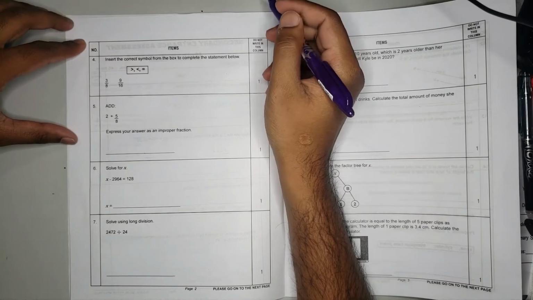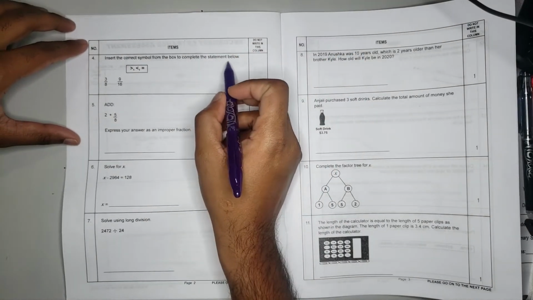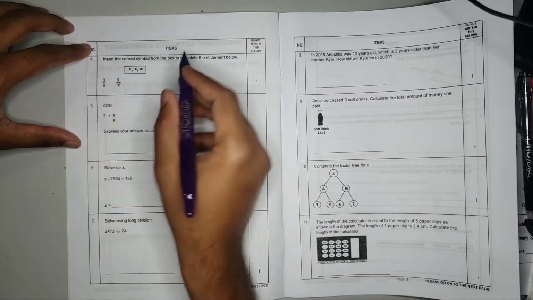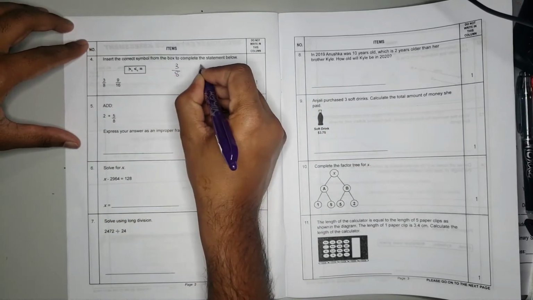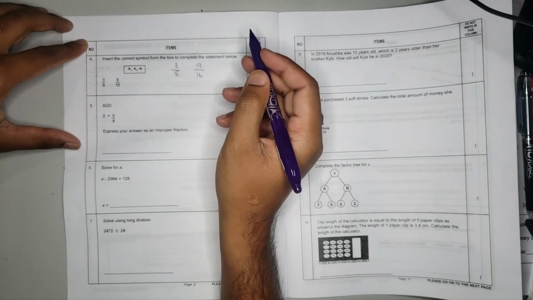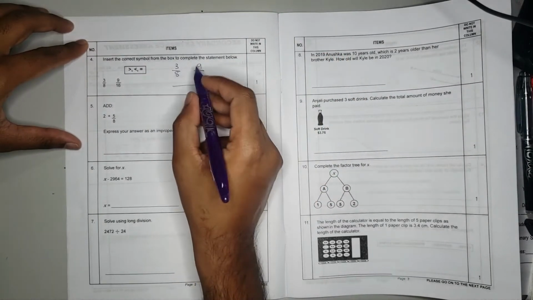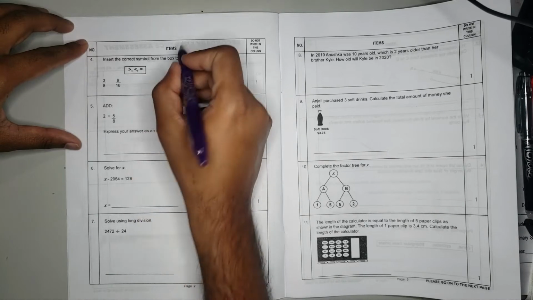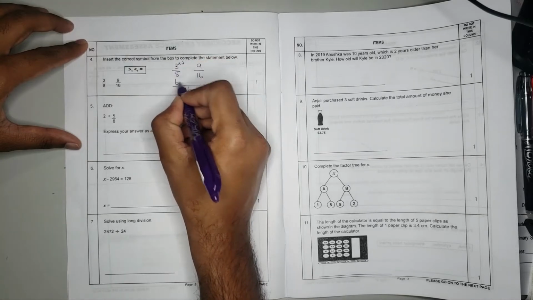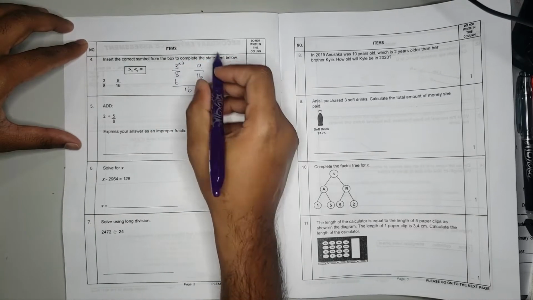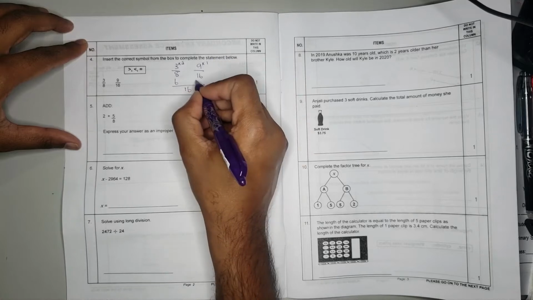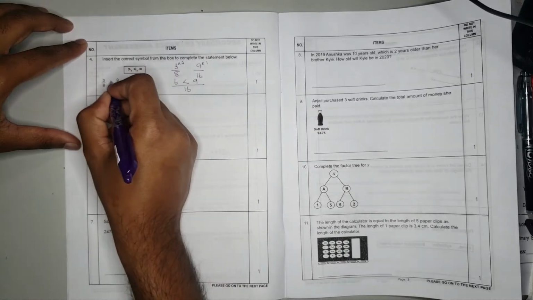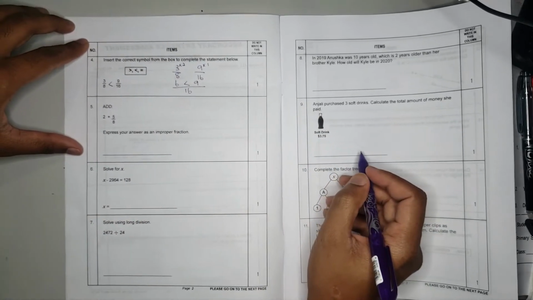Number 4, insert the correct symbol from the box to complete the statement below. The symbols are more than, less than, equal to. We have two fractions here, 3 over 8, 9 over 16. What we need to do is find the common denominator. The common denominator here is 16. So 16 divided by 8 is 2. 3 multiplied by 2 is 6. 16 divided by 16 is 1. 1 multiplied by 9 is 9. So we see that 6 is less than 9.